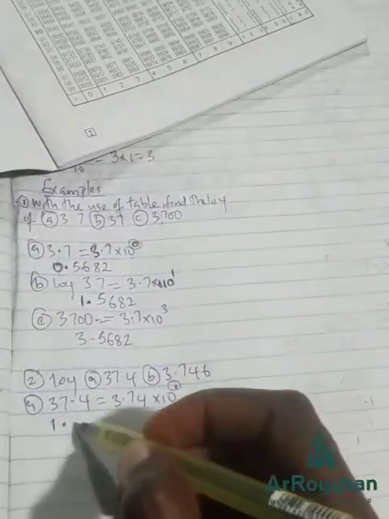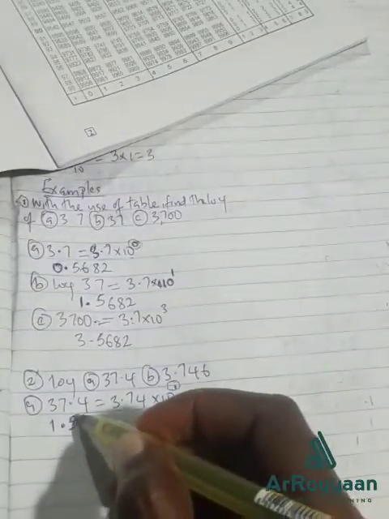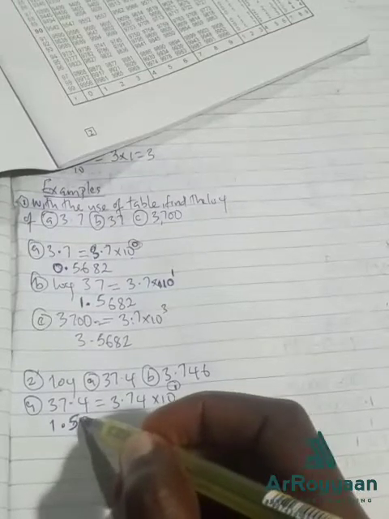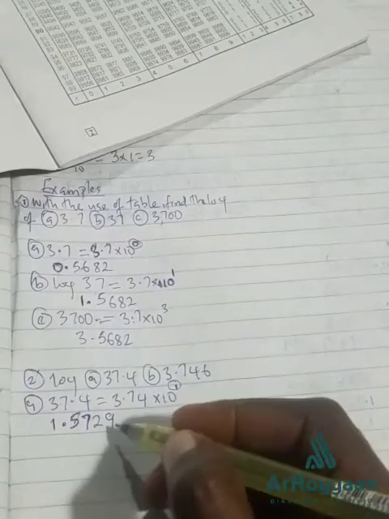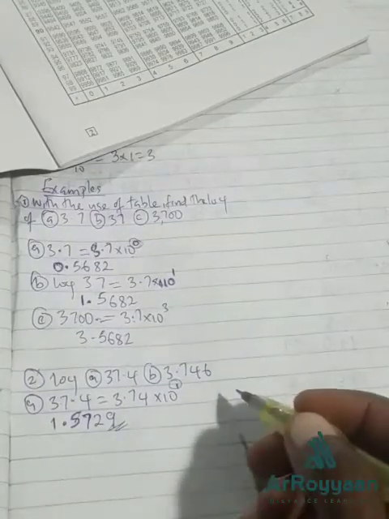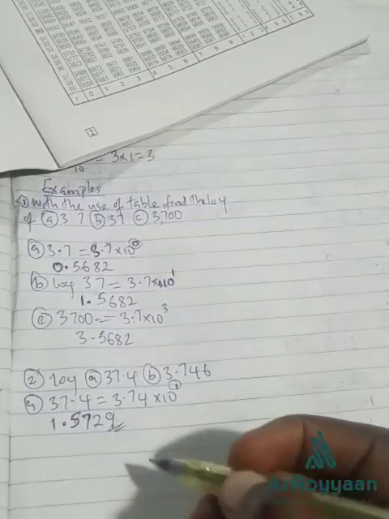5729. So that'll be 5729. So you see that's all. So you have to use your calculator to solve. You see that will get the same thing.